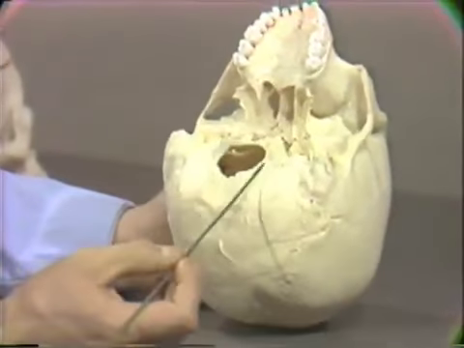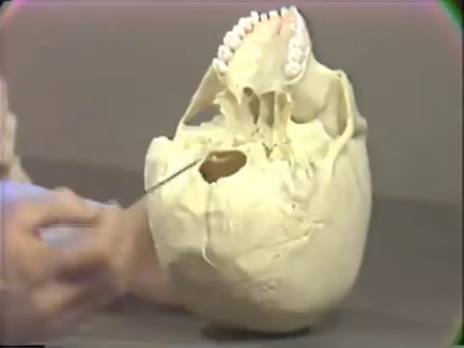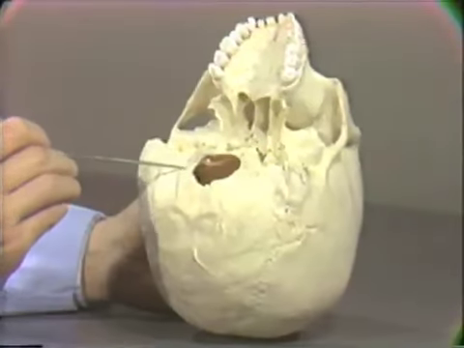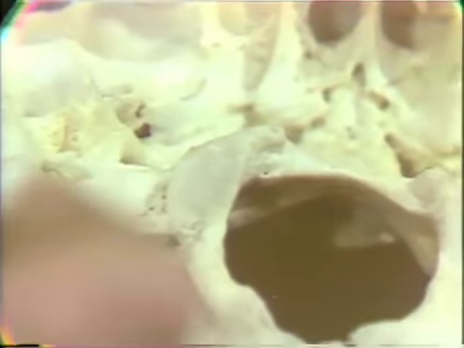The base of the skull, as we work our way toward the foramen magnum, has behind the condyles a prominent foramen, the condylar foramen, which transmits the condylar emissary vein, which will join the venous sinus, which we'll see as we go to the internal aspect of the skull.